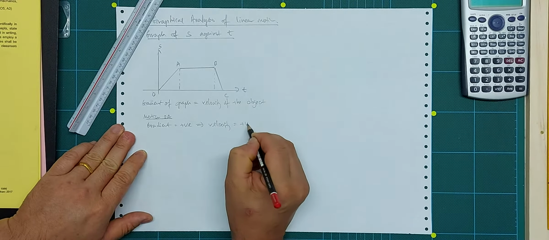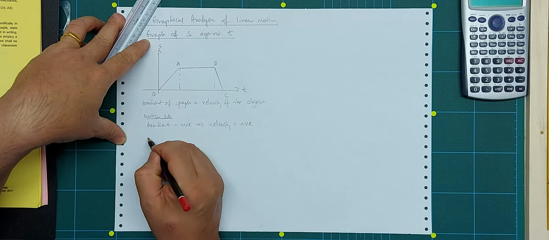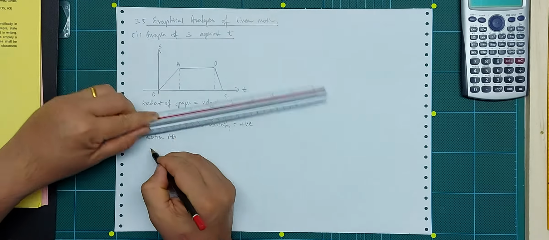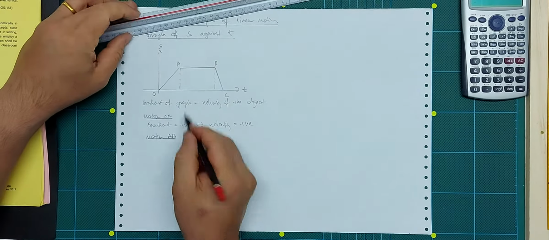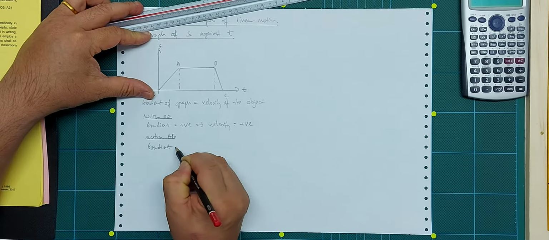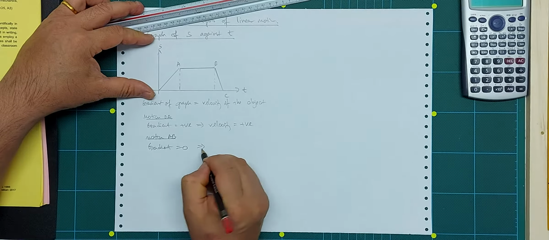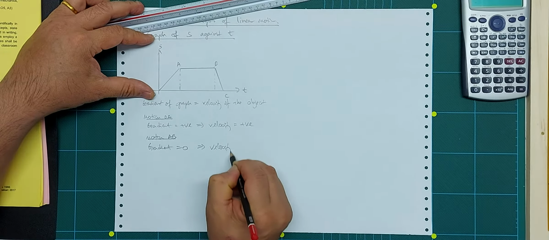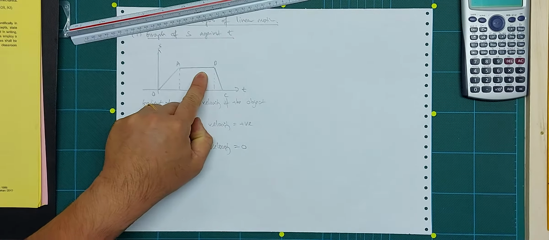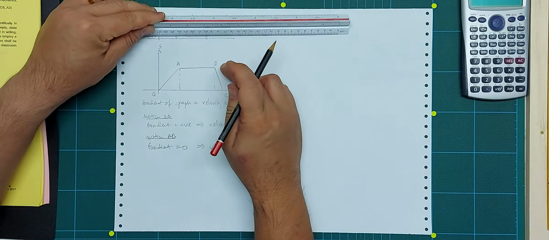All right. Now come to AB. The motion AB is horizontal. That means the gradient is equal to 0, so the object stops for a while. Velocity is 0 here.